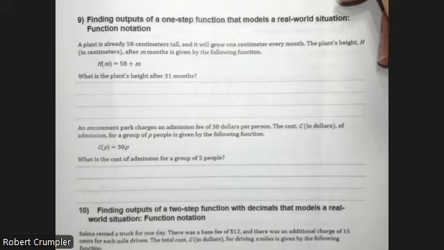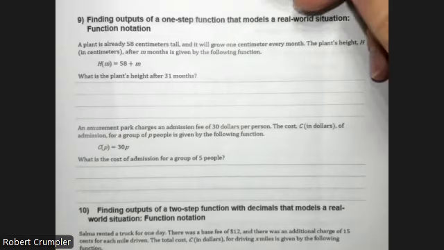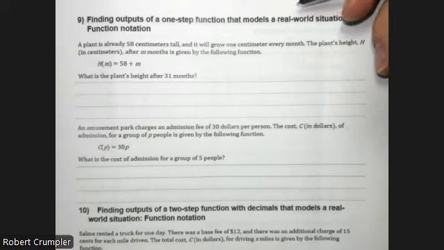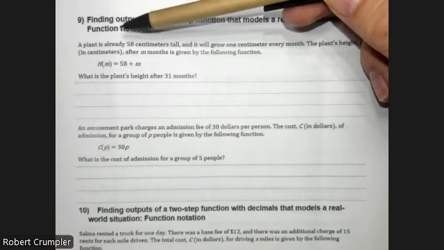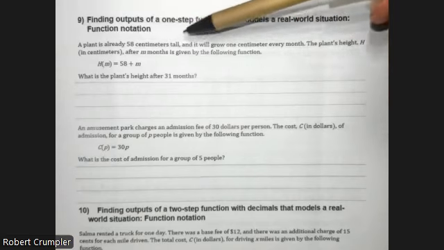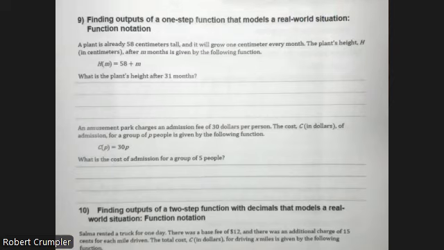So let's take a look at our next topic, and that is finding outputs of a one-step function that models a real-world situation. And here we're going to be using function notation. In this example, we have a plant that is already 58 centimeters tall, and it will grow 1 centimeter every month.